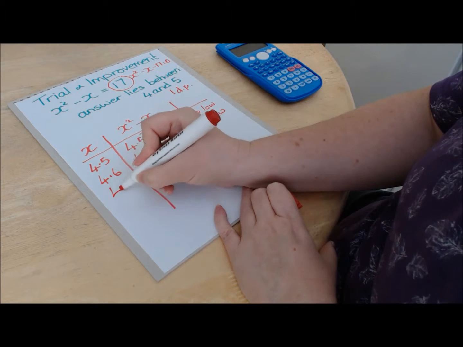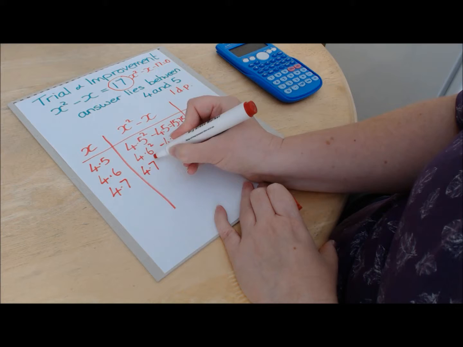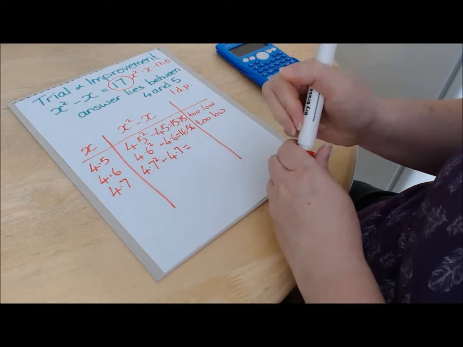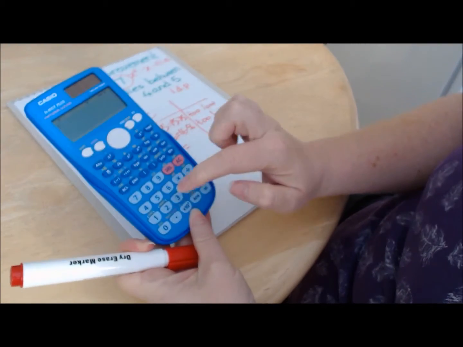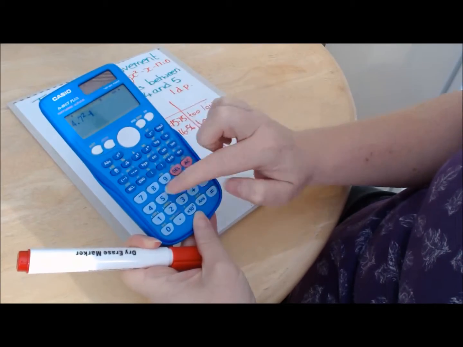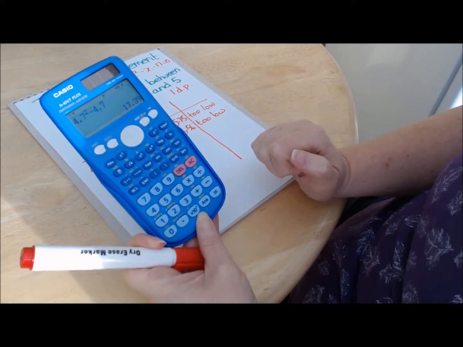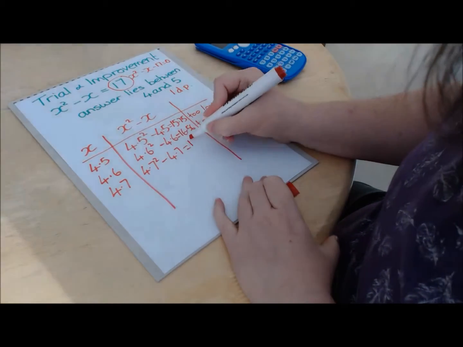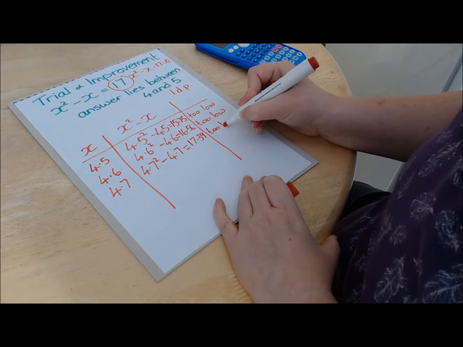So now let's try 4.7. We're getting closer. So 4.7 squared minus 4.7 equals 17.39, which is too high.